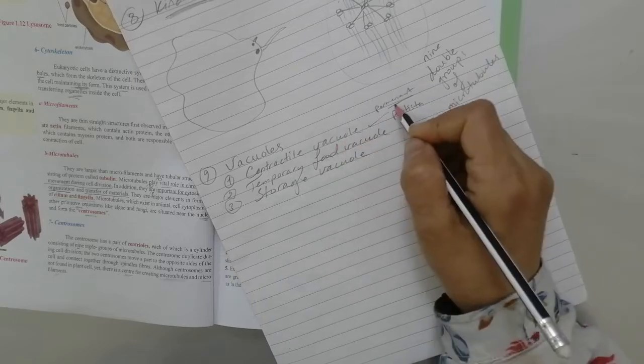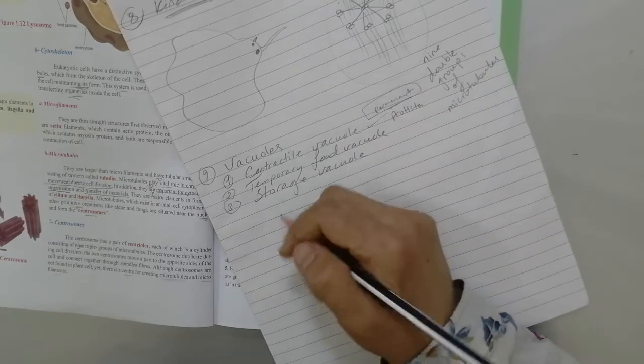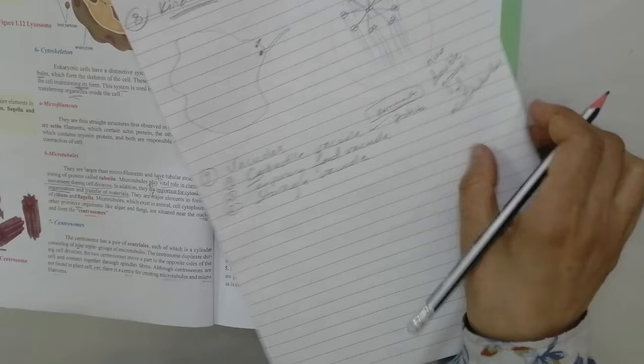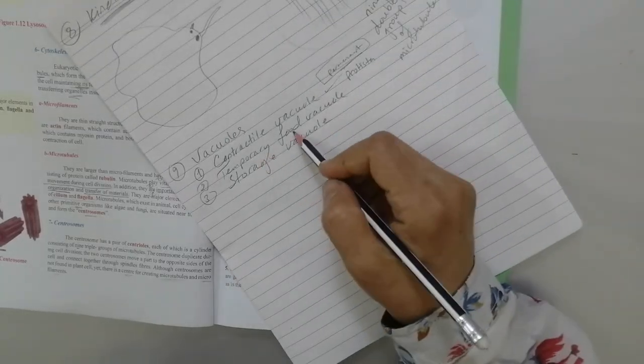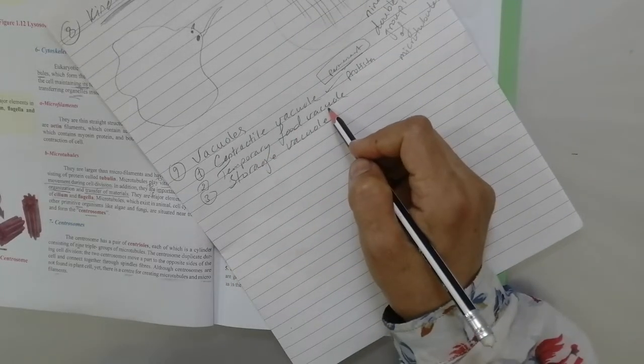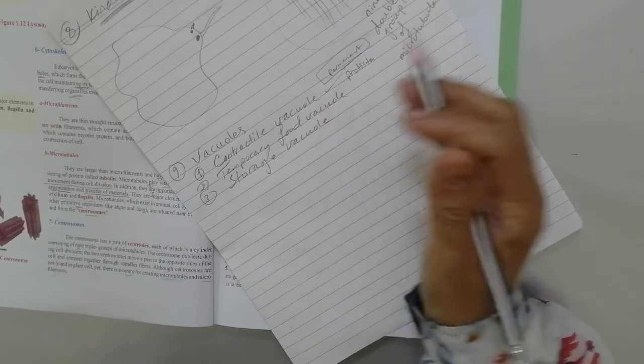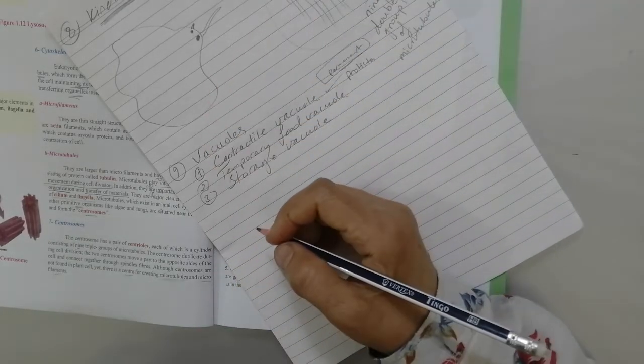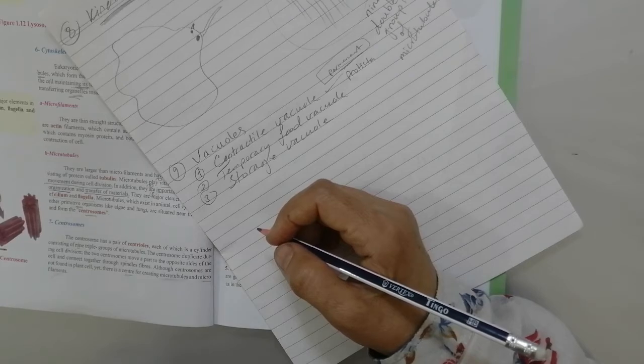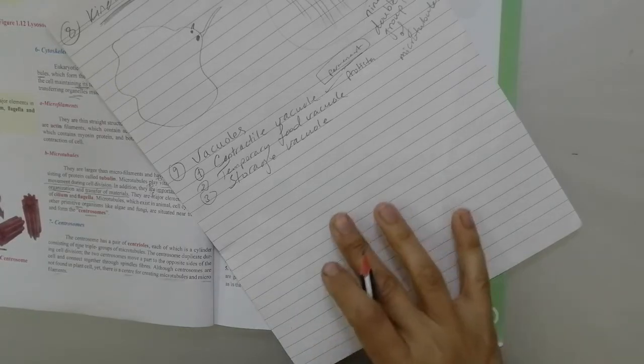These vacuoles are permanent, not temporary. Now we come to temporary food vacuoles. Temporary food vacuoles are formed when food is surrounded by a membrane of the living organism. Food is digested inside these vacuoles by secreting enzymes from lysosomes inside these vacuoles.